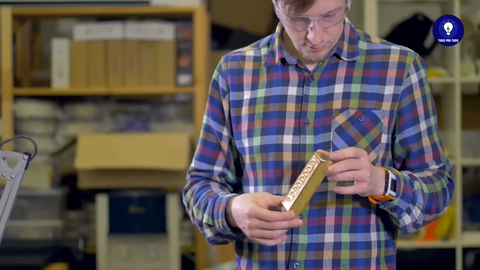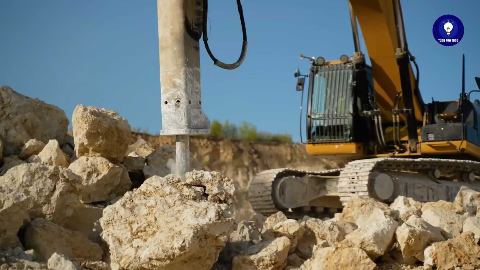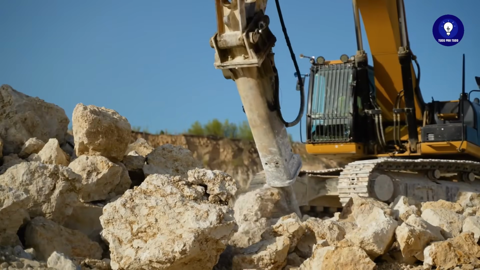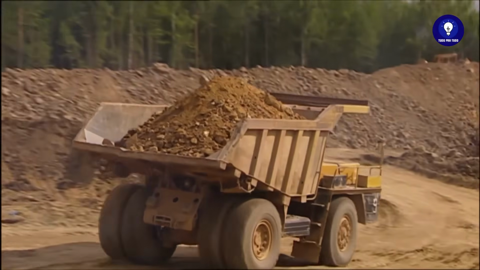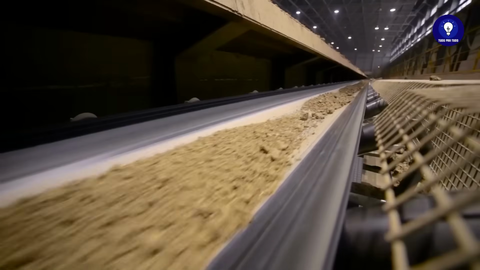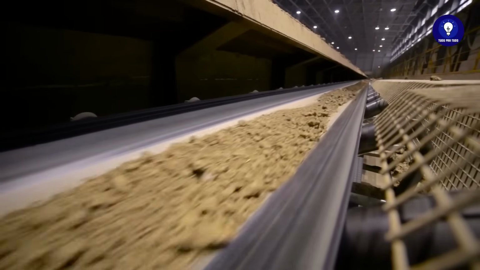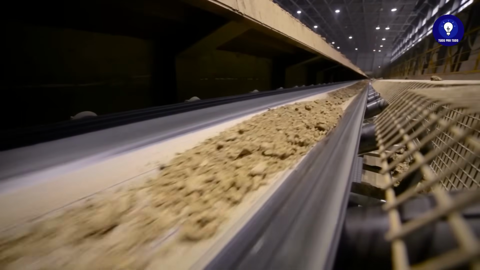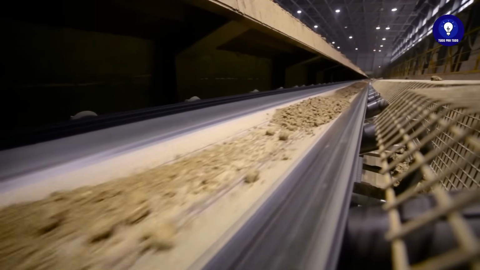This rock still doesn't look anything like the shiny bars we know. It is a mixture of gold with other minerals and impurities. Once extracted, the ore needs to go through a process called beneficiation. The goal here is to concentrate the gold, separating it from most of the rock and from unwanted minerals.